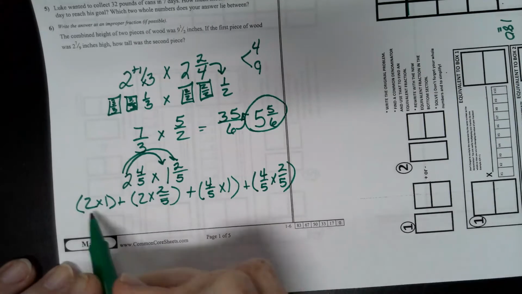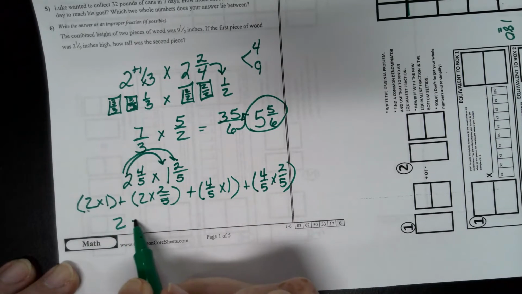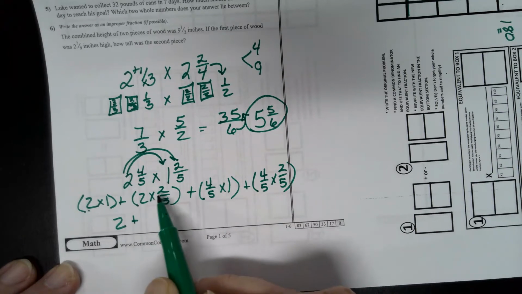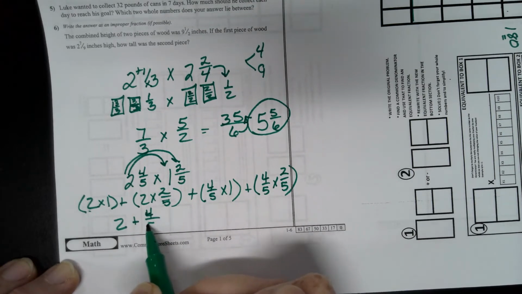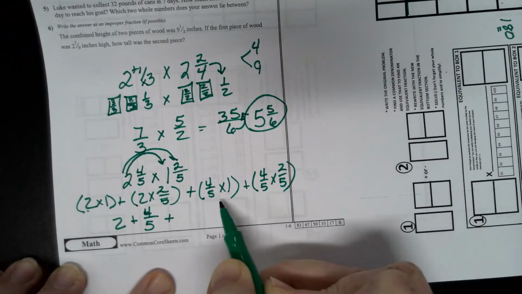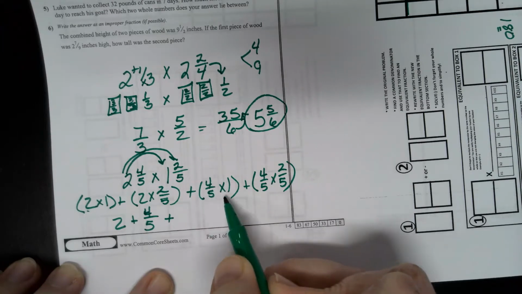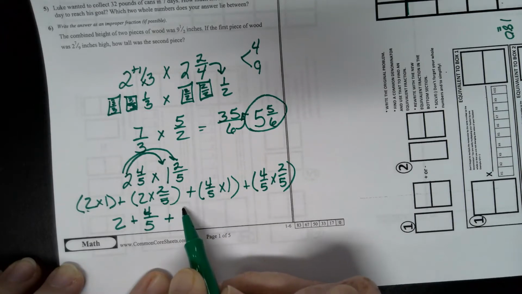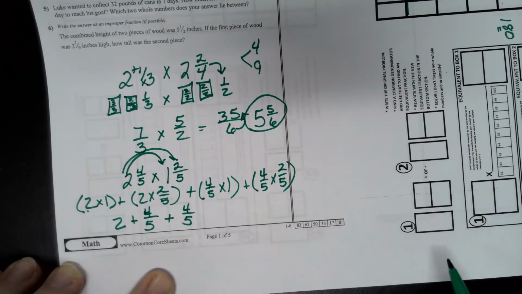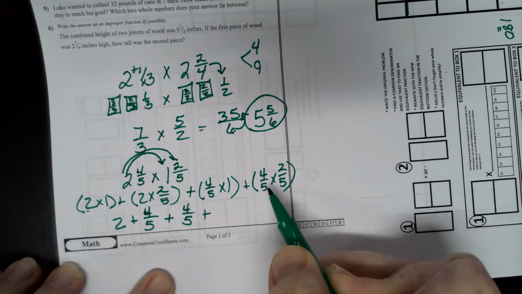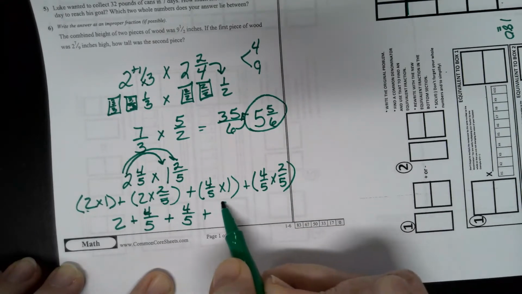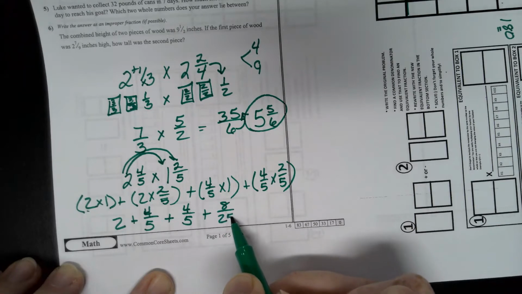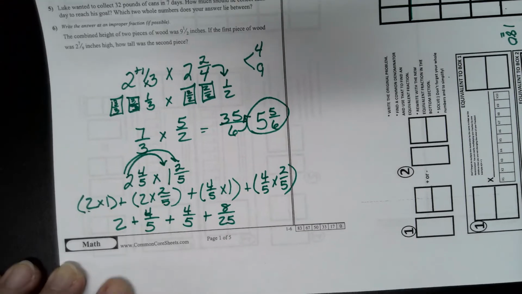Okay, so 2 groups of 1 would be 2 plus, think about this, 2 groups of 2/5. 2/5 and 2/5 gives you 4/5 plus, oh, think about this one. 4/5 times 1. 1 copy of 4/5 would be 4/5 plus 4/5 of 2/5. Multiply the top, you get 8 over 25. Okay, now we go and add them. So I have 2 whole.